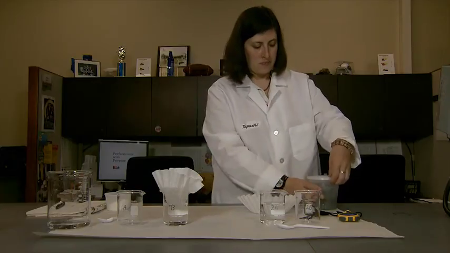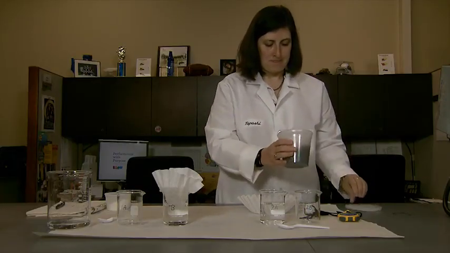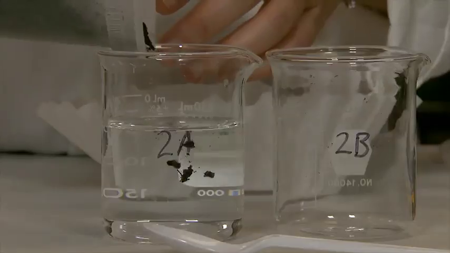For the second test, you'll take beaker 2A and dump the cup of dirt and stir for 30 seconds.